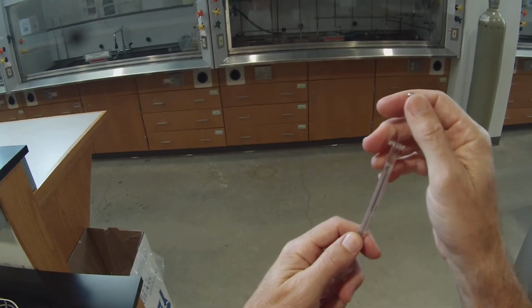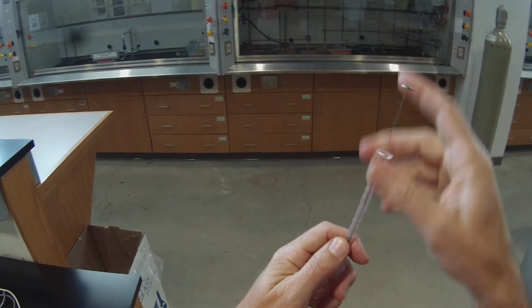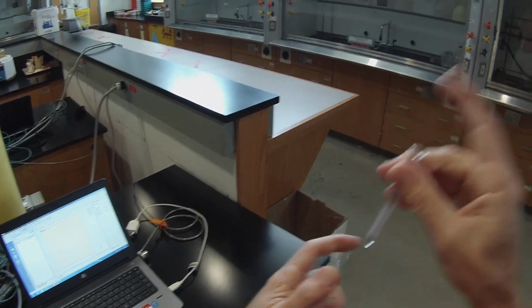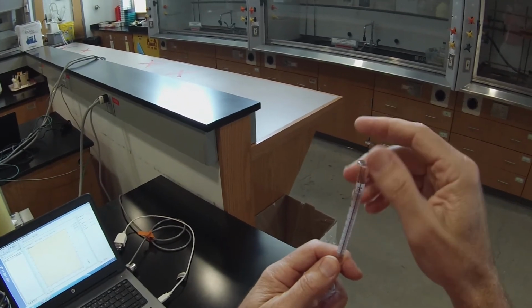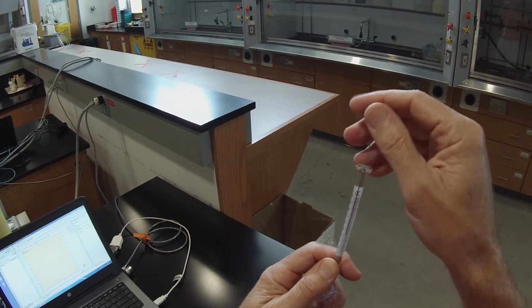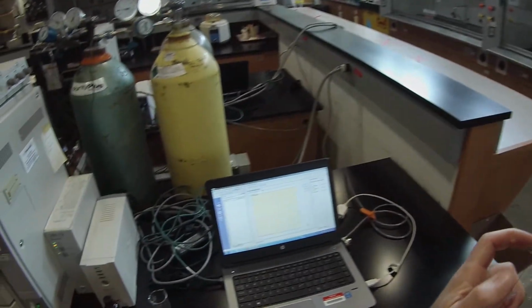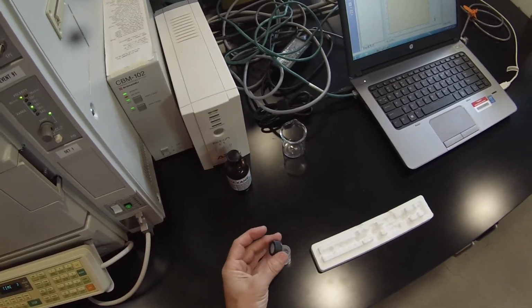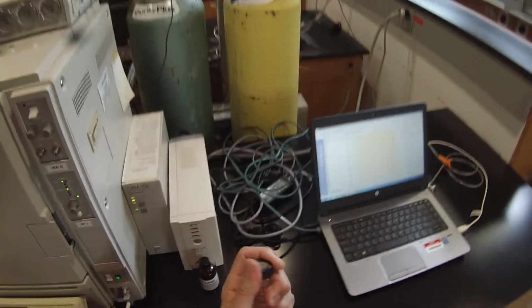Again, I'm being careful not to get any of the solid into the syringe. And then I want to pump it a few times to get rid of air bubbles, and take out 1 microliter. See if I can do a cleaner job of getting that lid back on there this time.